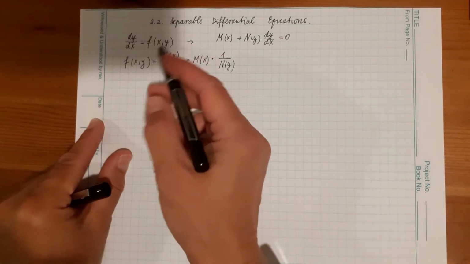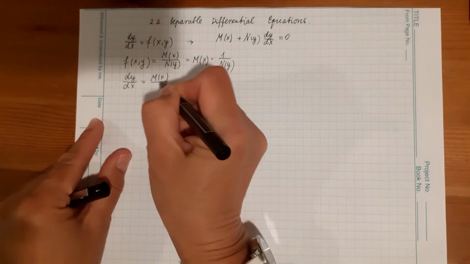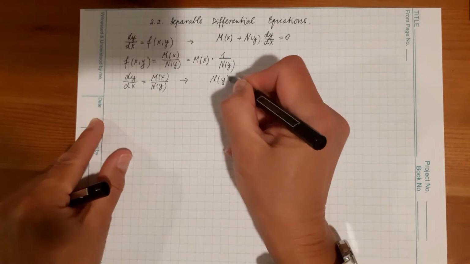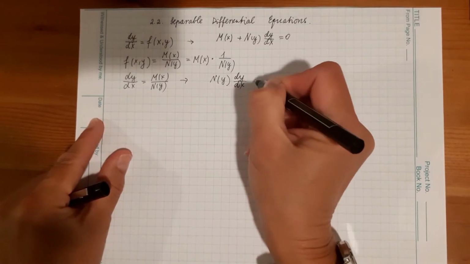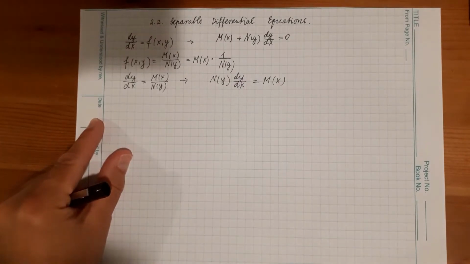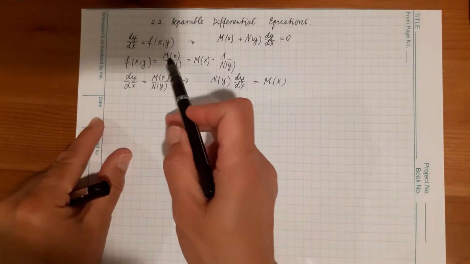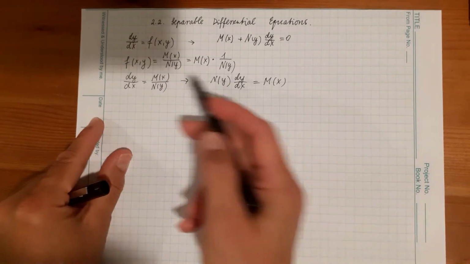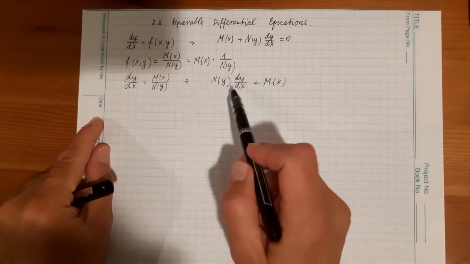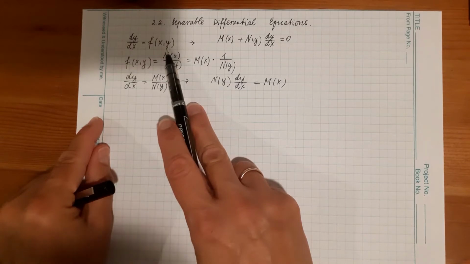How? Well, just rewrite it. dy/dx equals m of x over n of y, multiplying by n of y, we're going to have n of y dy/dx equals m of x. We can move it to the other side. We are going to have a minus in front of m of x. It's not important, actually. We can call this minus m of x, and then there is going to be no minus in the final one. Important is that we can separate two parts of function f. If we can do it, the equation is called separable.